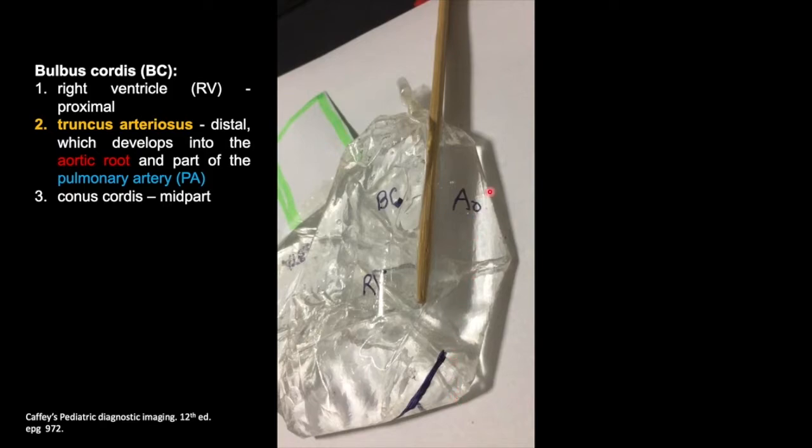Another potential abnormality involving the truncus arteriosus is when both the pulmonary artery and the aorta come off from the RV only. So you're going to have an RV which has two outflow tracts, the pulmonary artery and the aorta. And that's what we call the double outlet right ventricle, DORV.